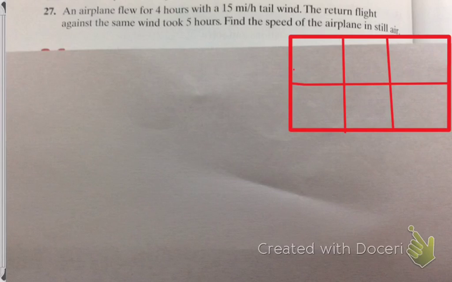Okay, how do I label my box? Andrea? At the top, rate times time equals distance. Rate, good. Call this rate times time equals distance. And you're gonna get points for each of those, including the operation.